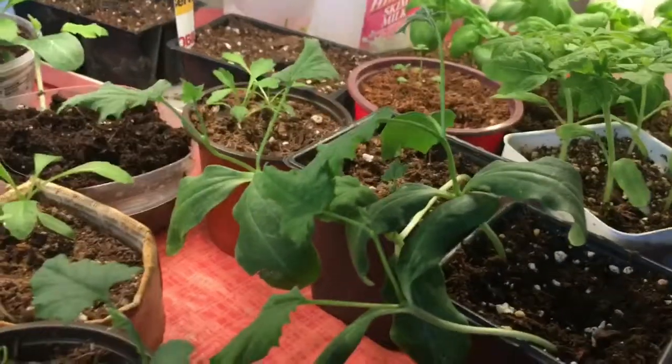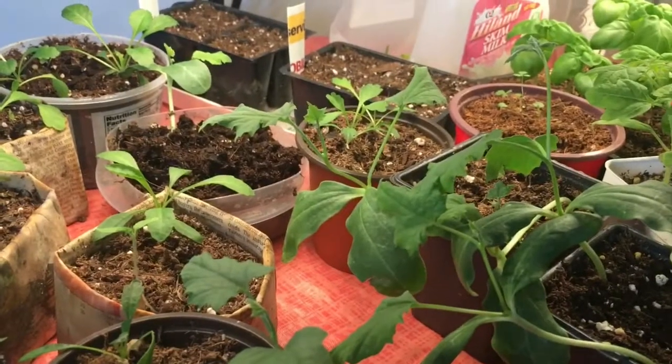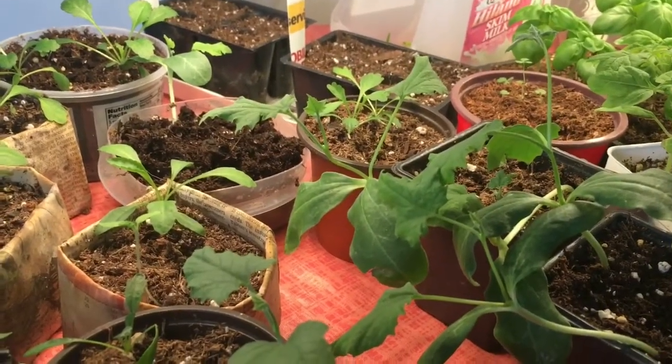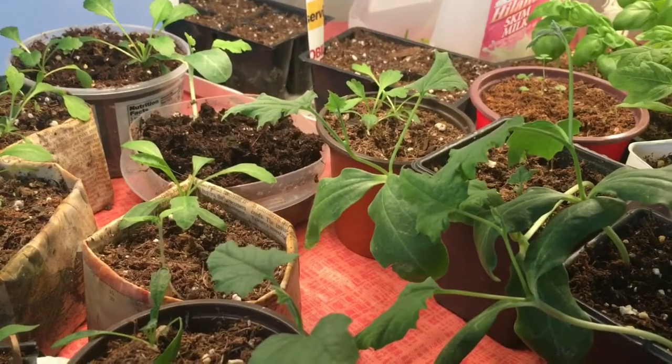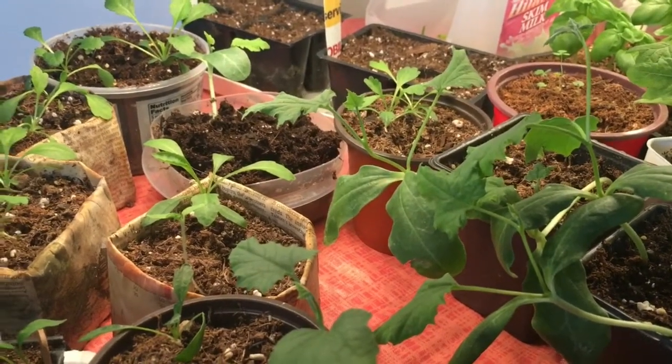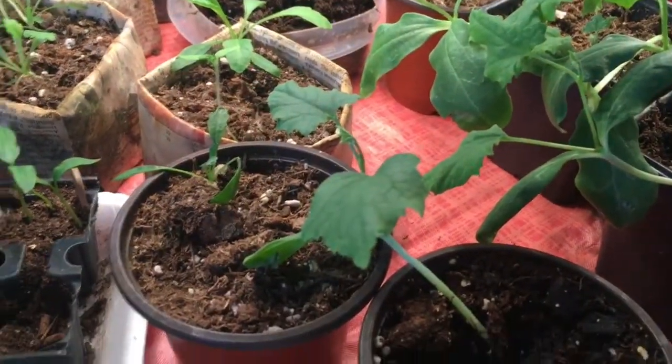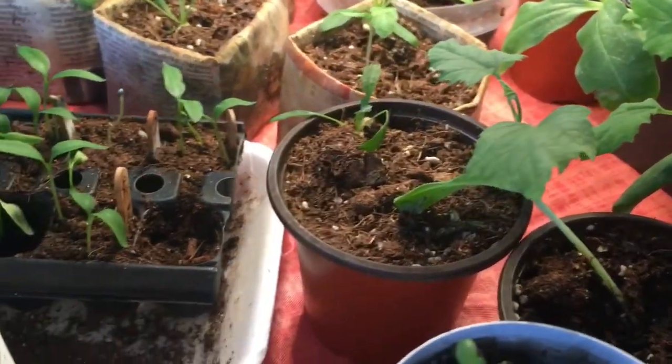Transportation. So transportation in plants refers to the movement of water and minerals from the roots to different parts of the plants. It also includes the movement of the food prepared by the leaves to the entire plant.